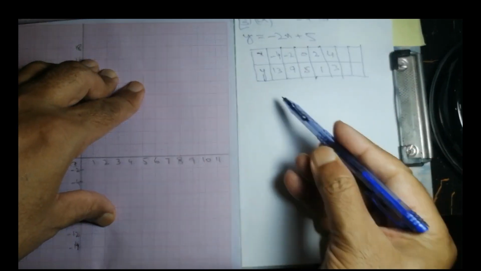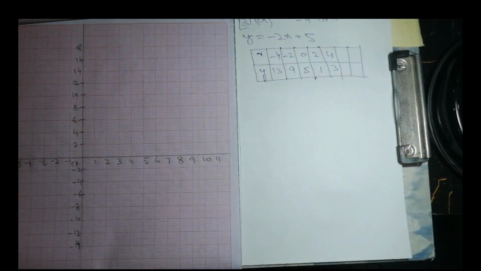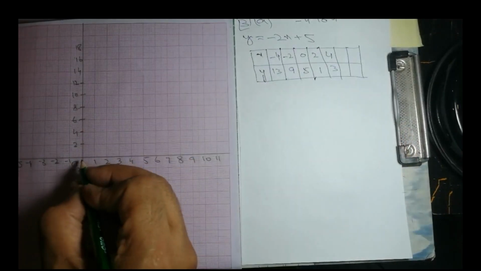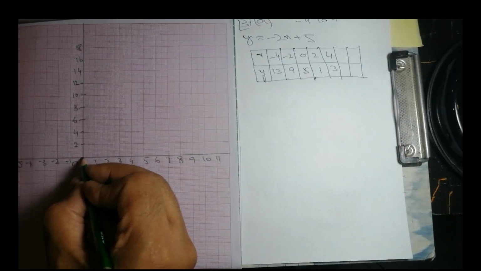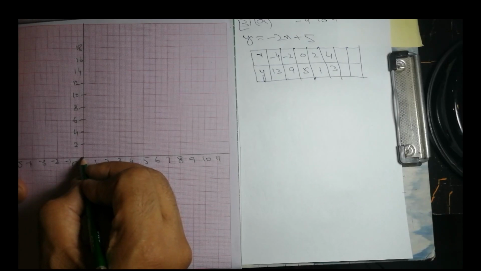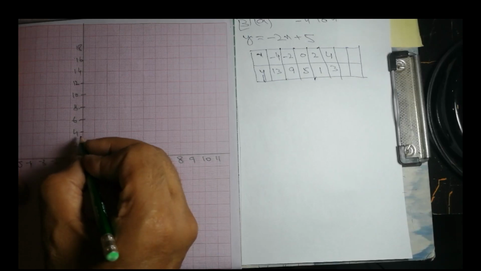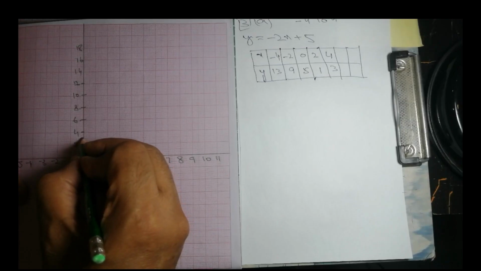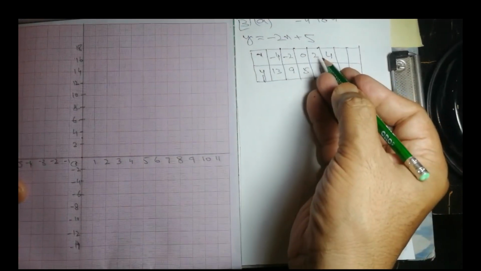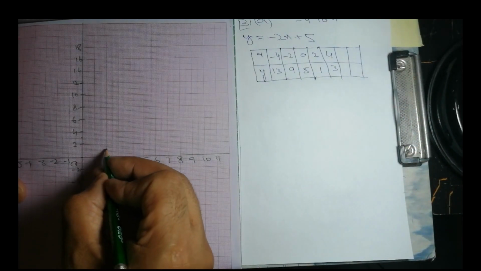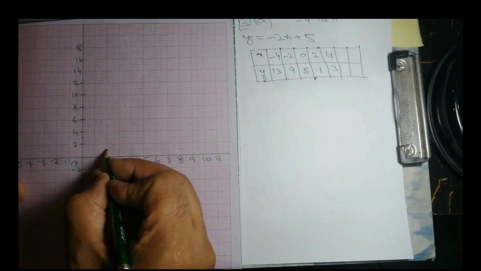So I wrote the values. Now draw the point (0, 5). 0 means x is 0, the central point, where both x and y are 0. And y is 5, that is this point. And (2, 1): x is 2 and the value of y is 1, so it is in between, at the central point 1.